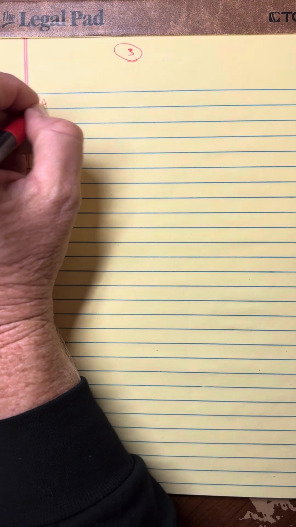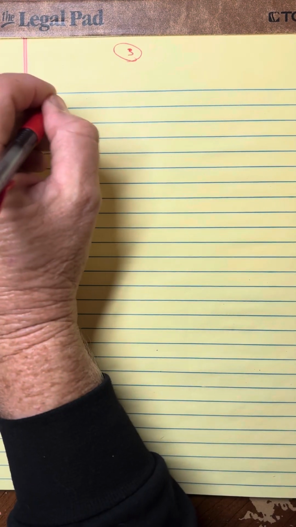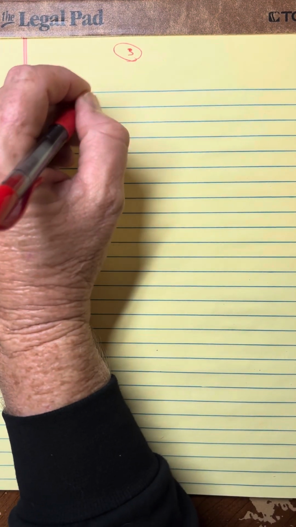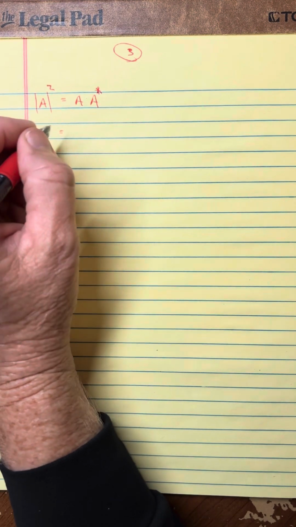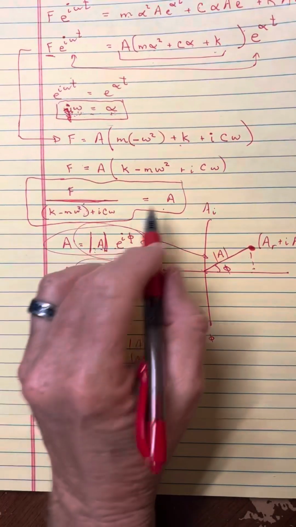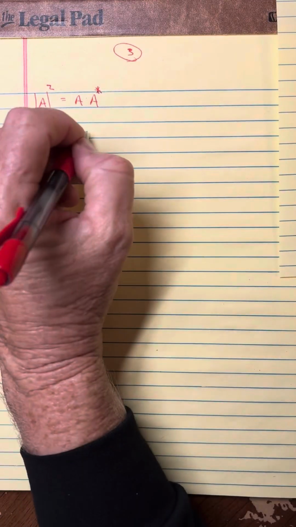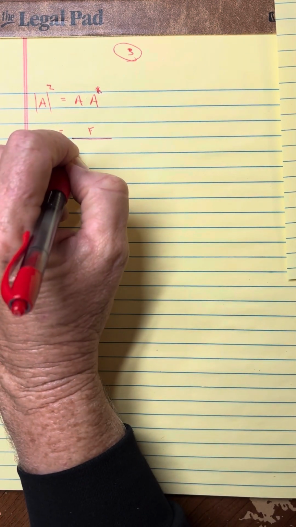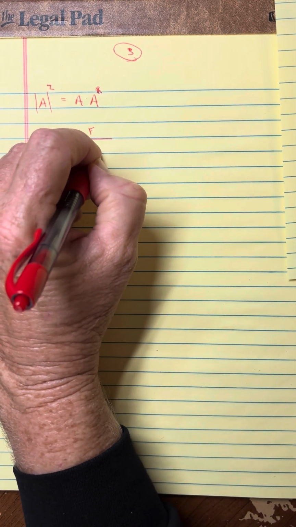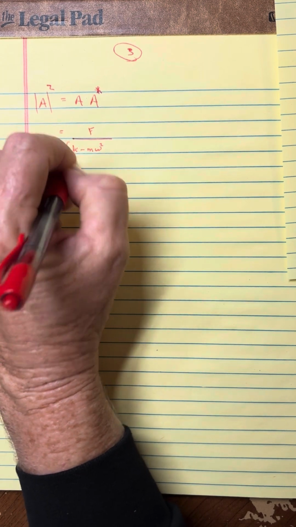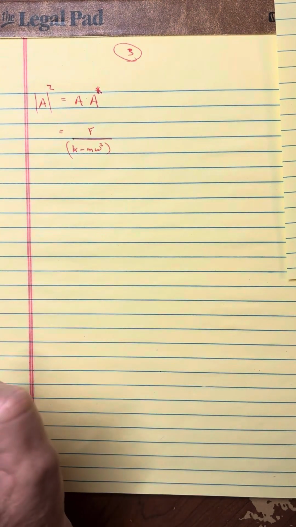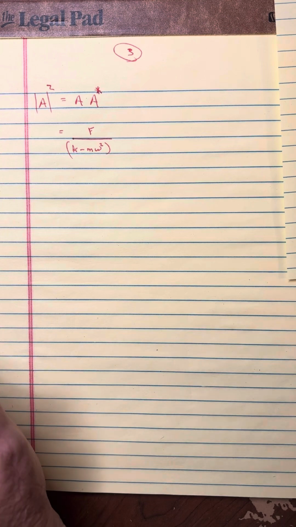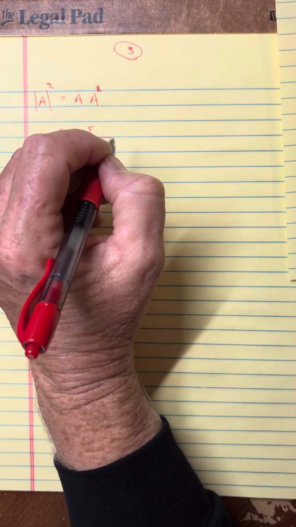Since I'm taking advantage of complex numbers, I can say that the magnitude of the amplitude squared is A times its complex conjugate. Okay, so A here is F over K minus M omega squared, and then, what was it?